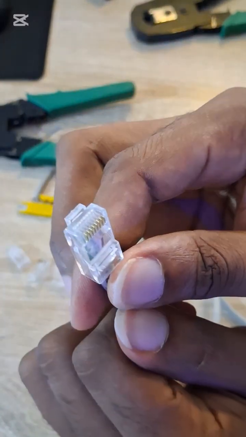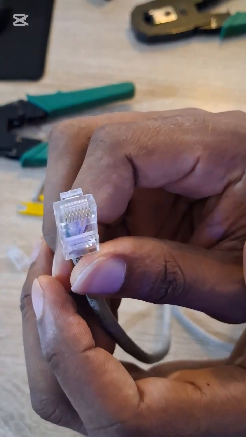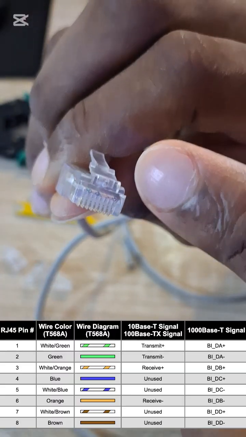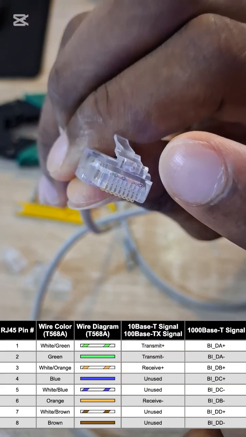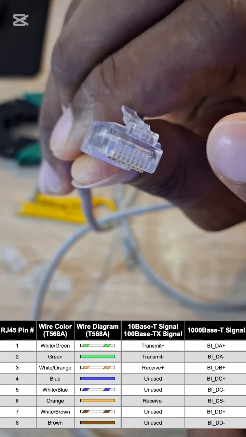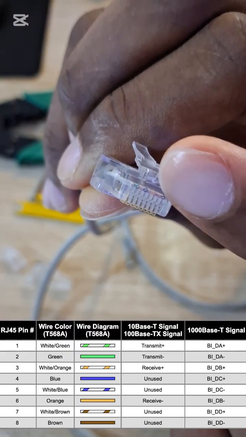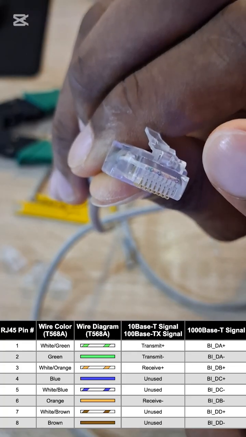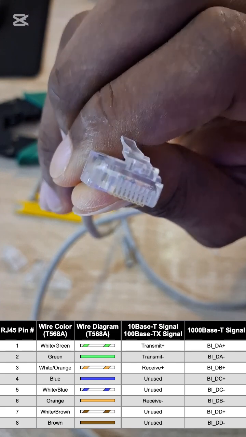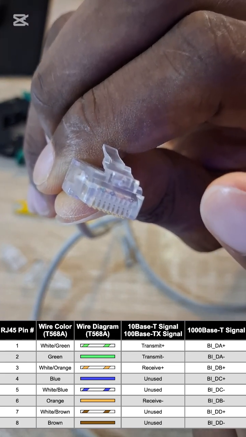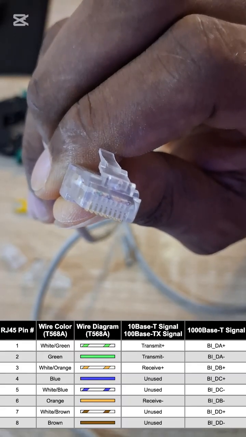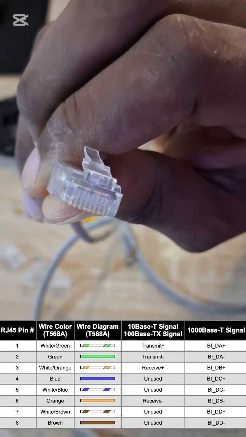Then before I proceed, let me explain the pins a little bit. So we have 8 pins, right? We have 8 pins like I showed you. If you count, you see 1, 2, 3, 4, 5, 6, 7, 8. Okay, 8 wires, 8 pins. So pin 1 and pin 2 are used to transmit data. Pin 3 and pin 6 are used to receive data. Then pins 4, 5 and 7, 8 are for power.